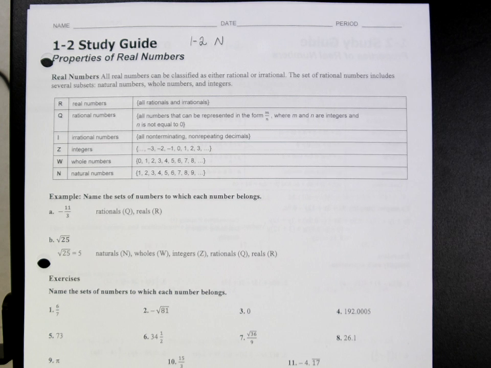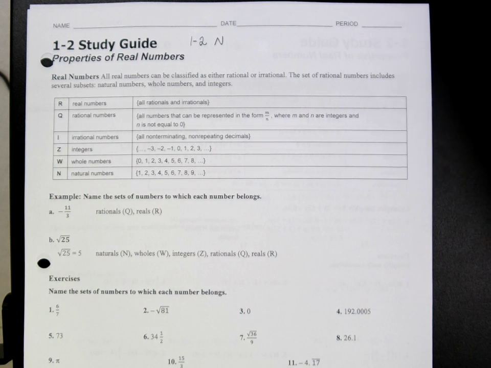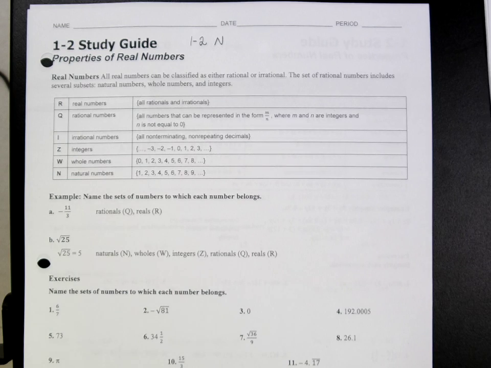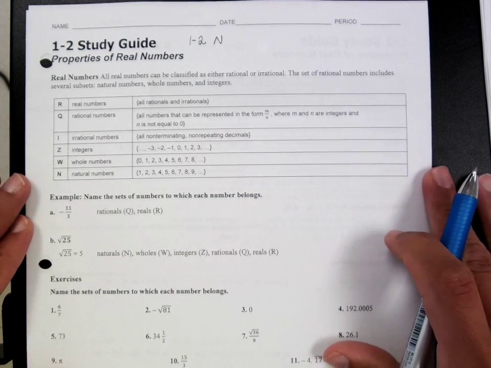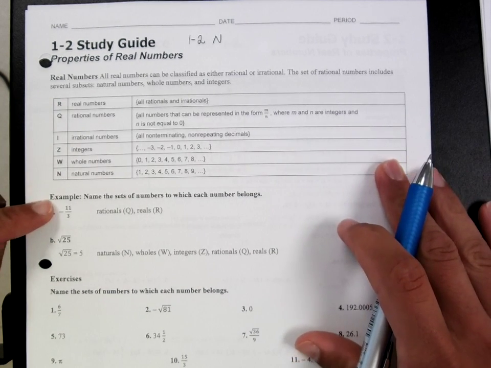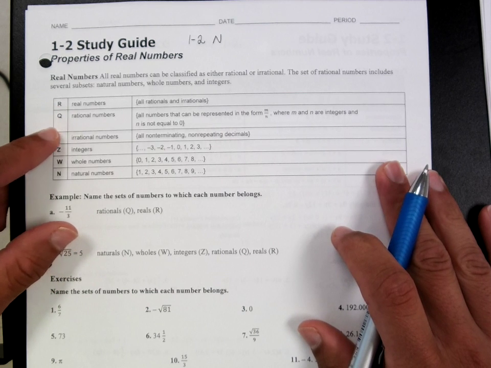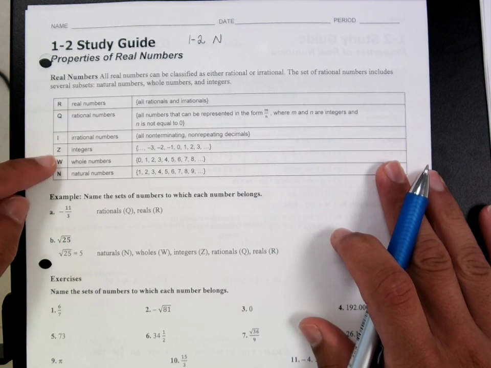All right, so this is 1-2 notes. Today we're going to talk about the different definitions for numbers. So you have this definition right here, right? It says the real numbers, rational, irrational, integers, whole numbers, natural numbers.